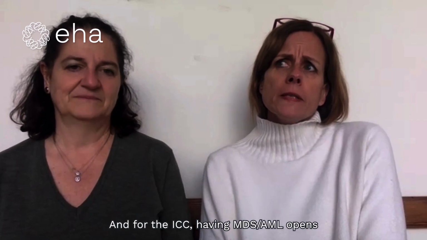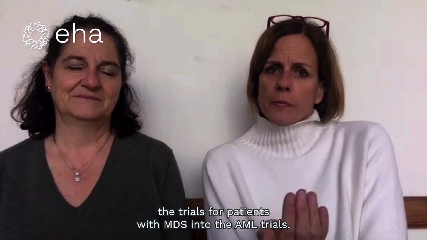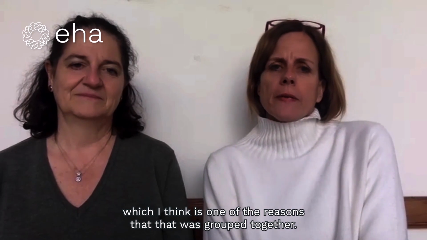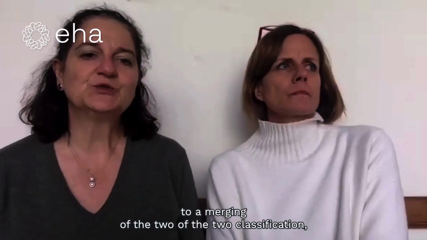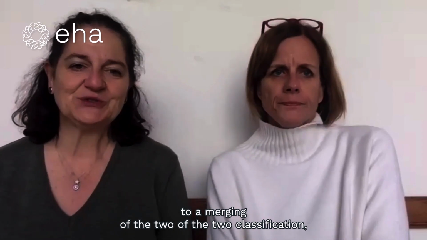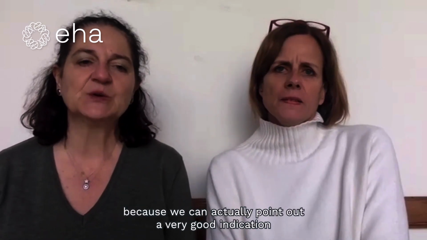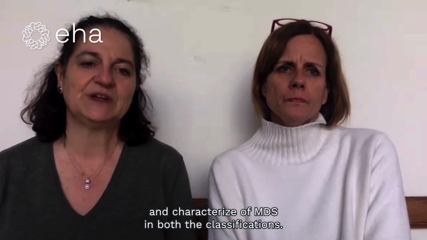And for the ICC, having MDS/AML opens the AML trials to patients with MDS, which I think is one of the reasons that it was grouped together. Yeah. There are pros and cons, and I think that we should come to a merging of the two classifications, because we can actually point out very good indication and characterization of MDS in both classifications. It is a little bit confusing.